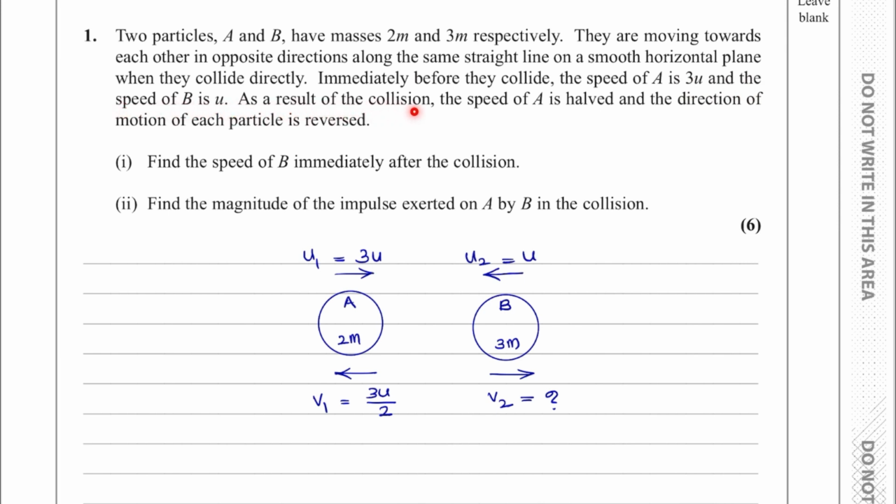As a result of the collision, the speed of A is halved and the direction of motion of each particle is reversed. Our questions are: find the speed of B immediately after the collision, and find the magnitude of the impulse exerted on A by B in the collision.